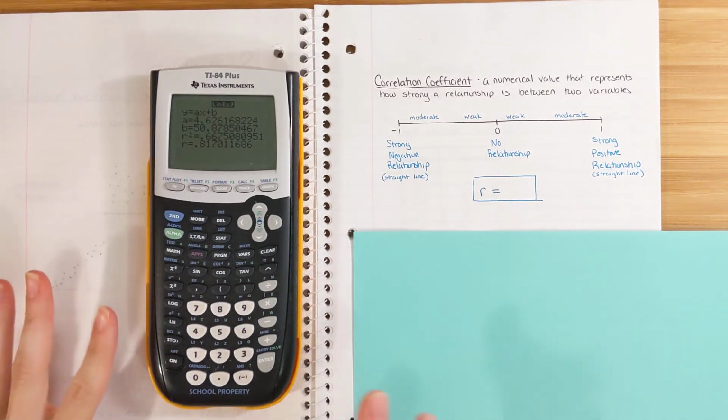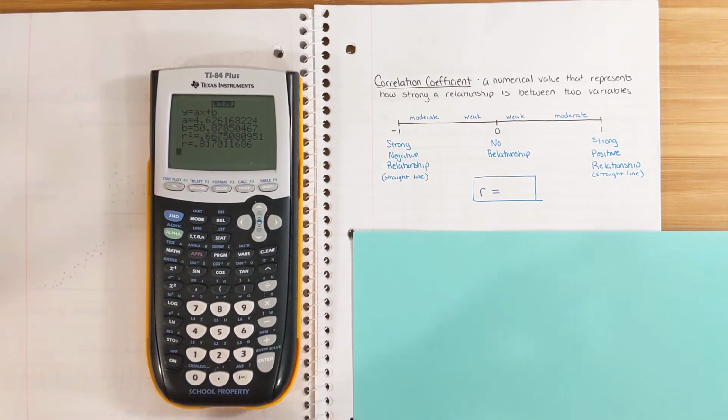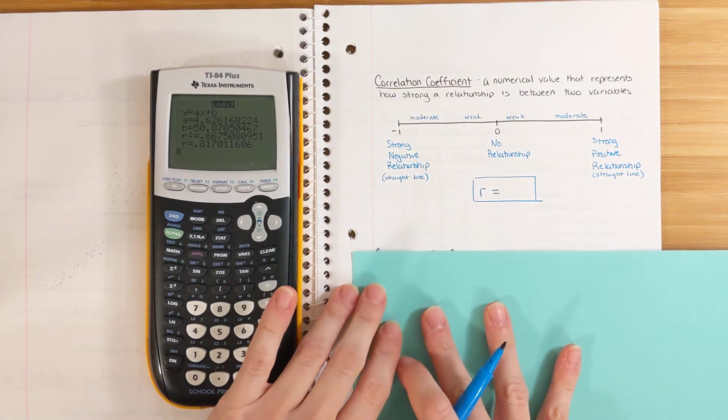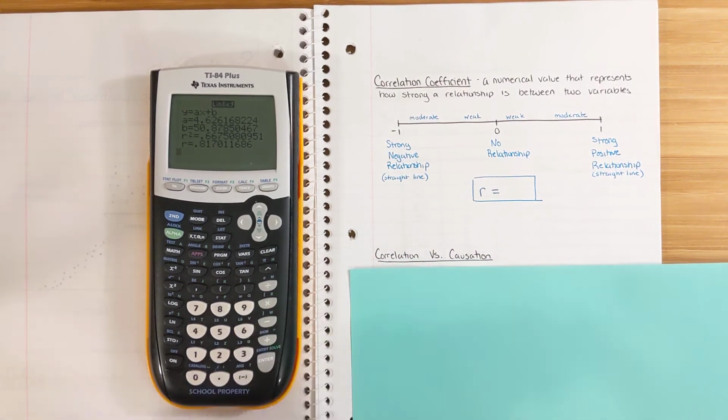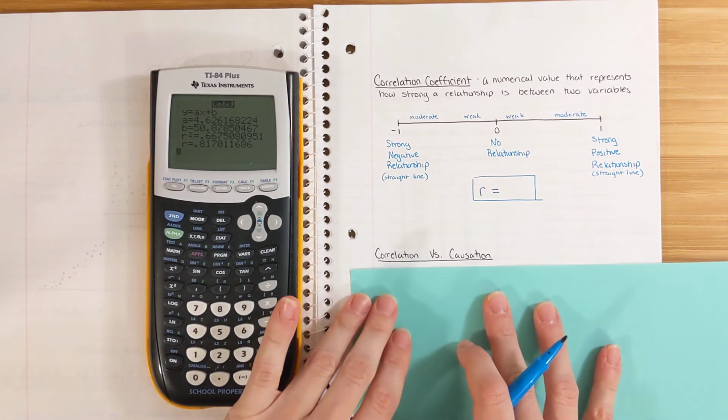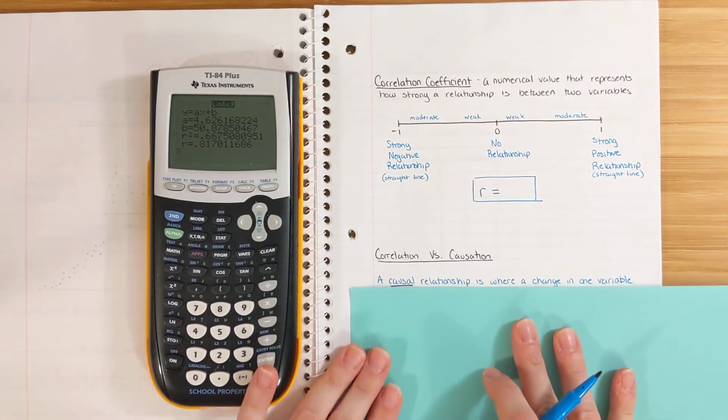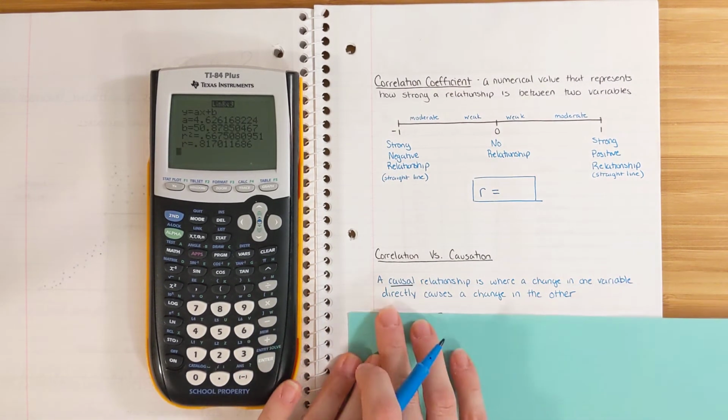So now that we're on the topic of the strength of a relationship, it's important to know that two variables can be very strongly correlated with one another, but they don't necessarily have a direct effect on one another. And the last thing that we're going to cover in today's lesson is correlation versus causation. So a correlation is a relationship between two variables. It could be positive, it could be negative, it could have no correlation. And then a causation deals with what we call a causal relationship.